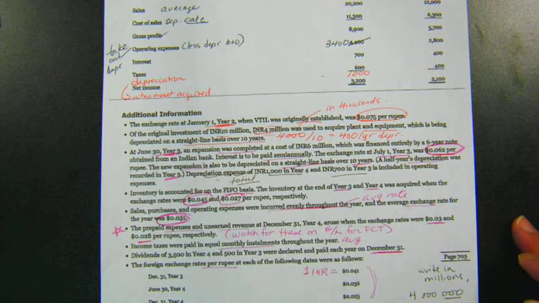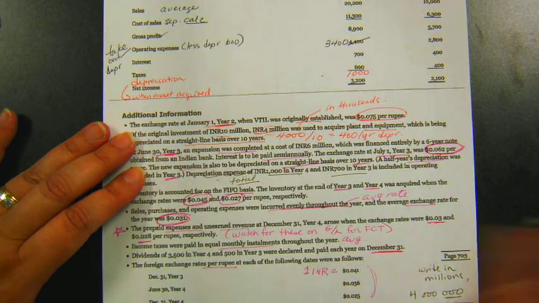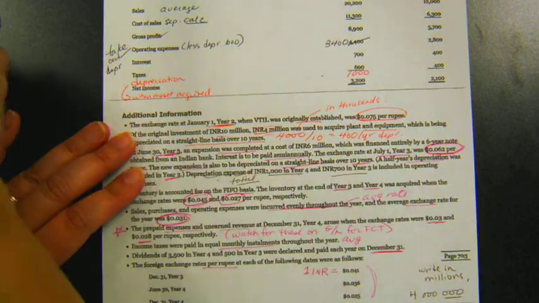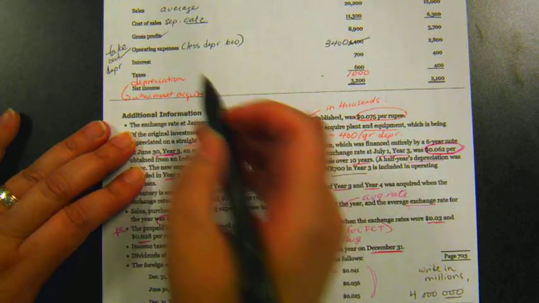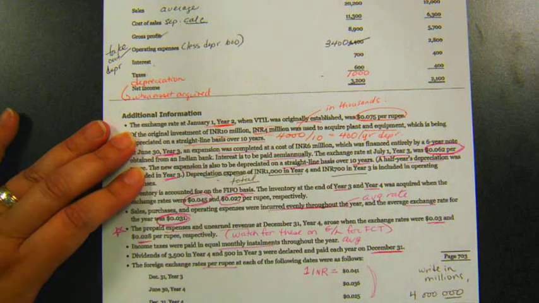So our depreciation has to split into two pieces. Let's try doing that. Actually, just before I do that, let's do the interest and taxes since we're here. Average, because it's when it's incurred.